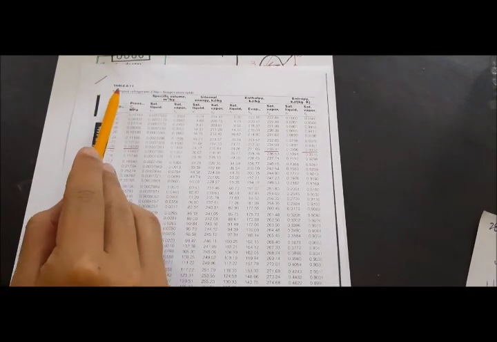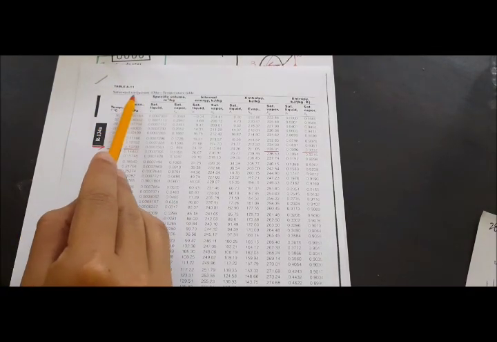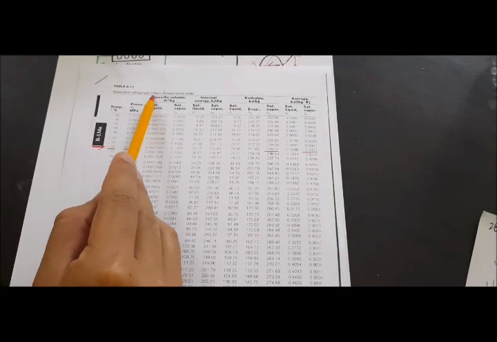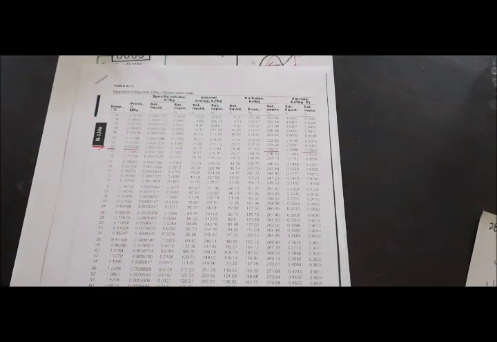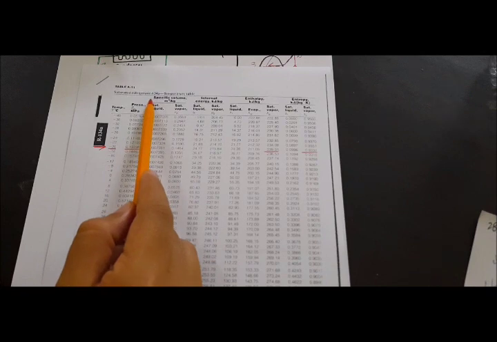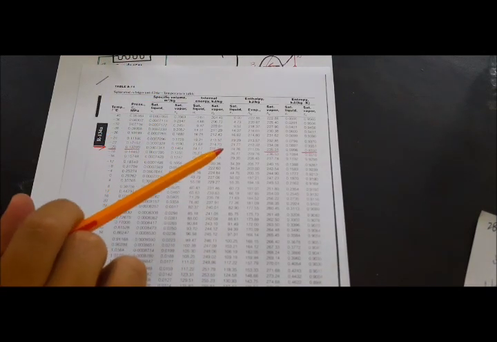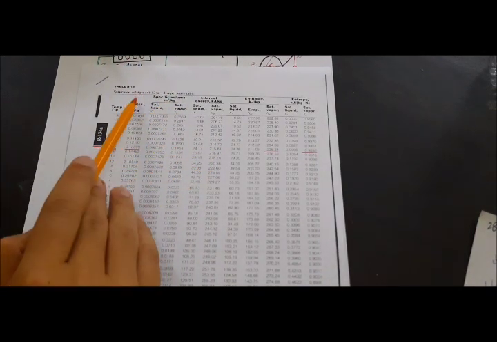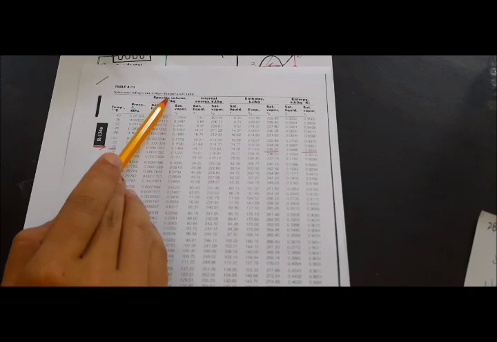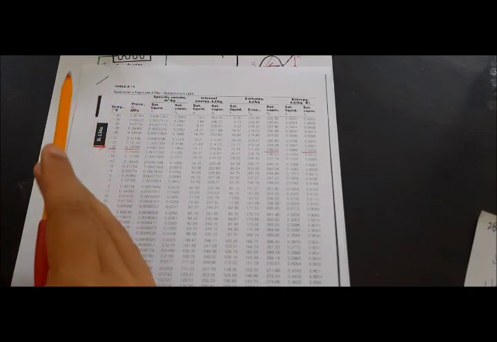You can see that it is the table for saturated refrigerant 134A. Now this table is particularly for 134A. It cannot be used for any other refrigerant. It is for refrigerant 134A. Similarly, you will find different tables for different refrigerants.